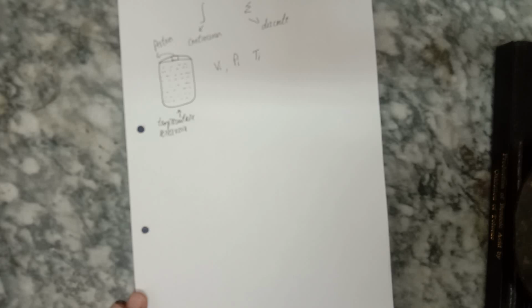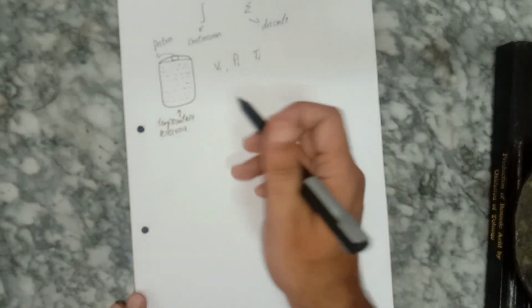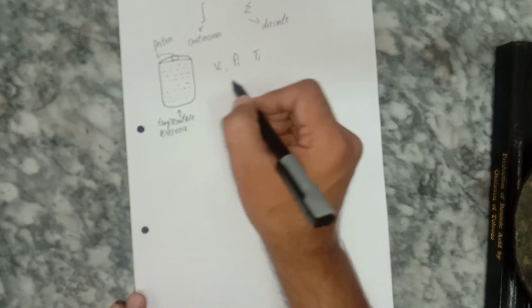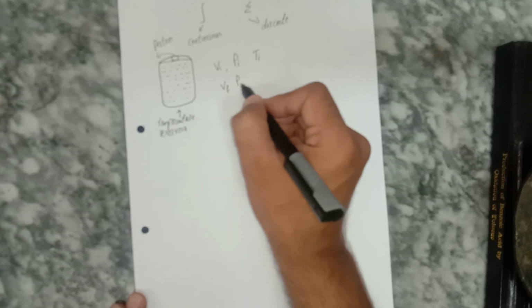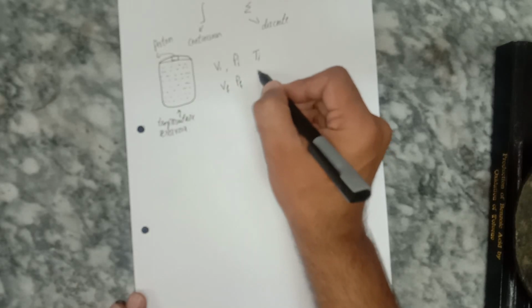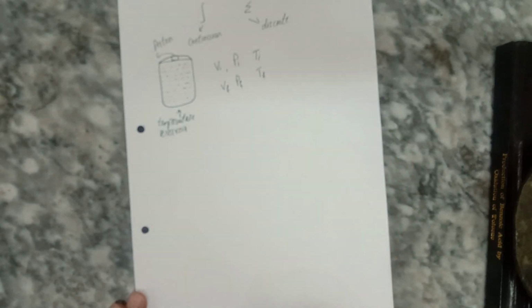Similarly, you want to change it to some final volume, final pressure, and final temperature.